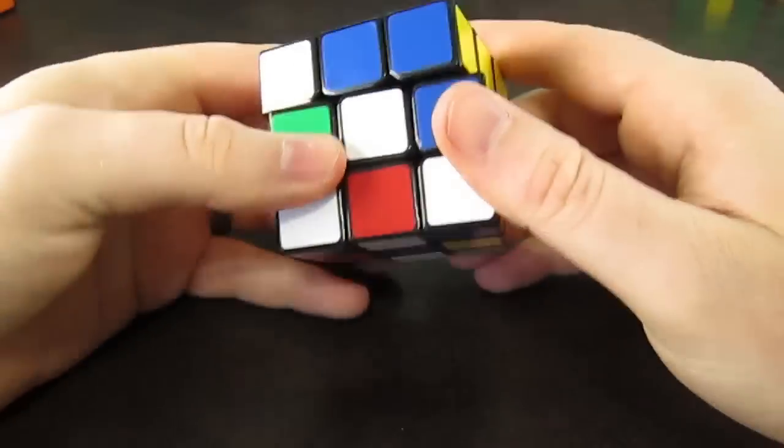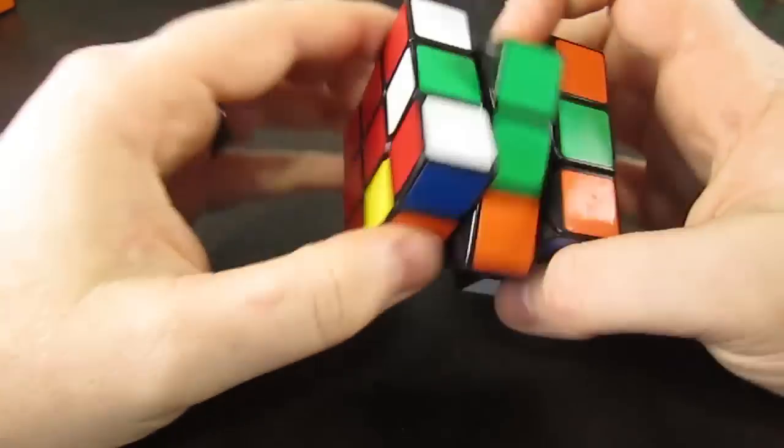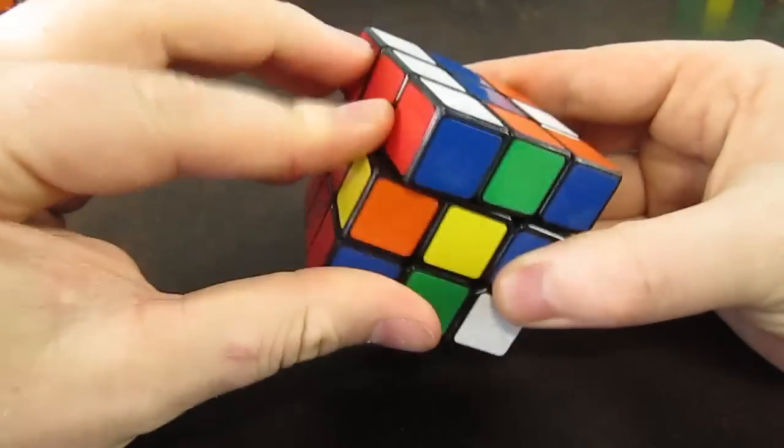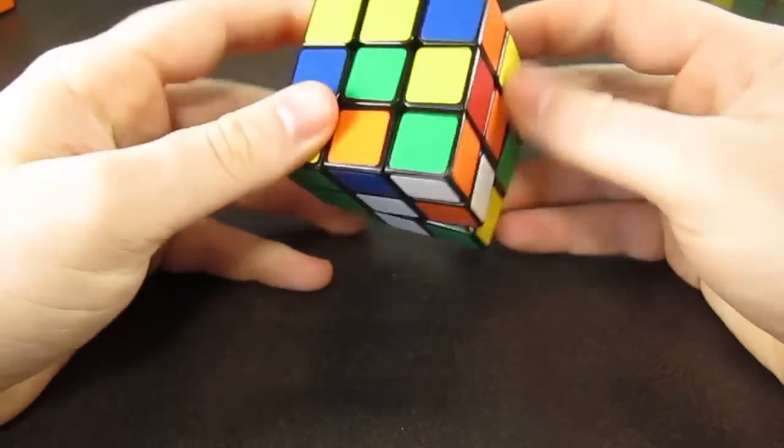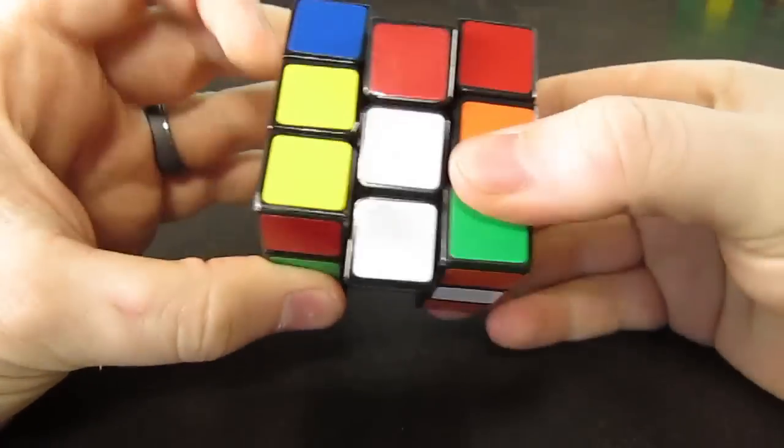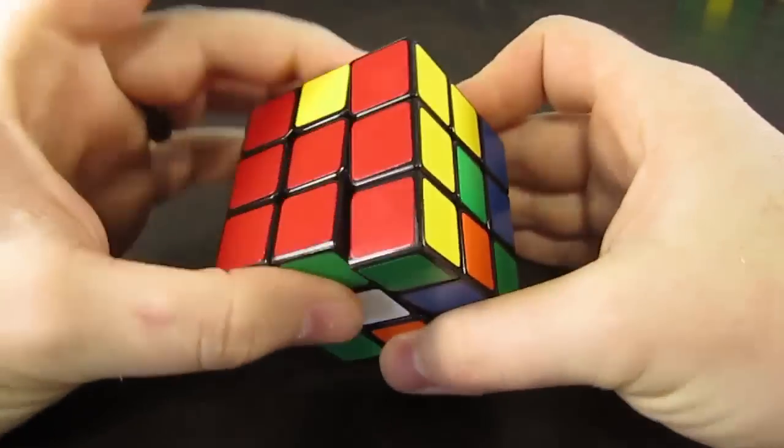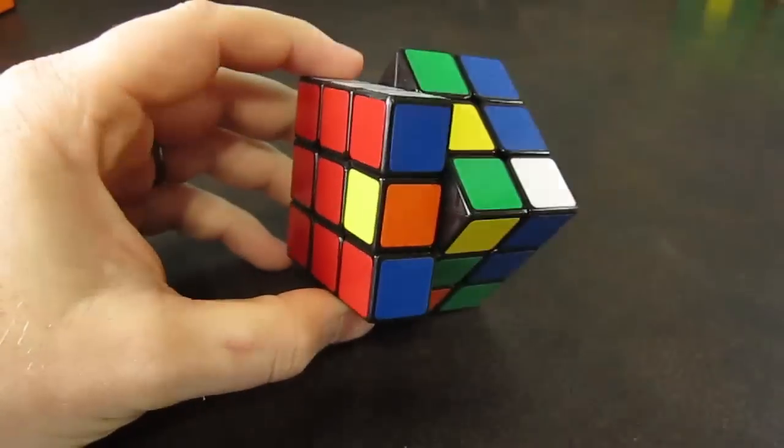Move that back. Now that slid this one out red-white, so I move it like this. Red-white goes into here, and now we can do this yellow one here. Put that one out, put that one in, and there we go. We've got step 2 finished.